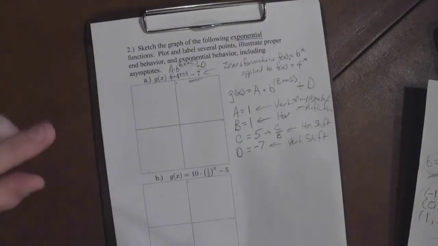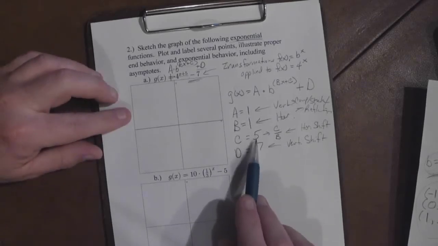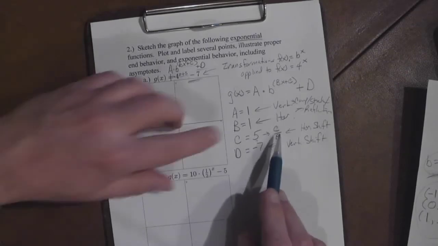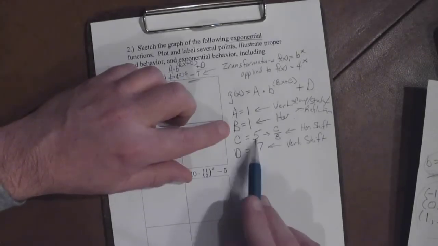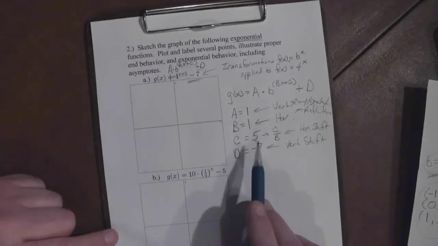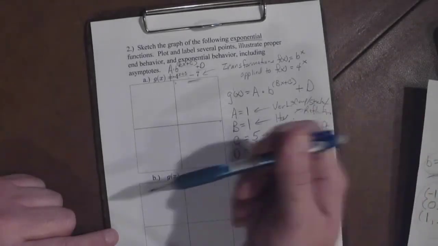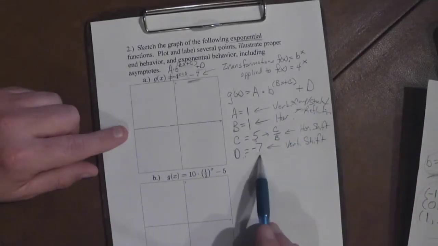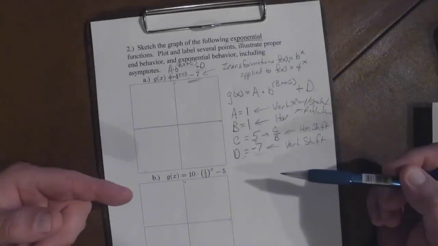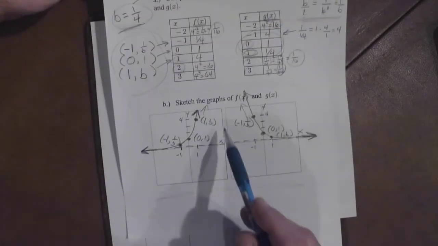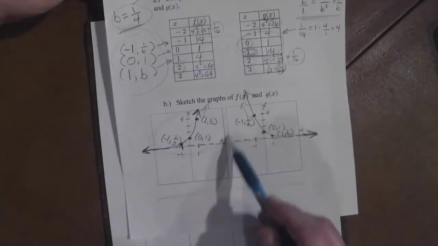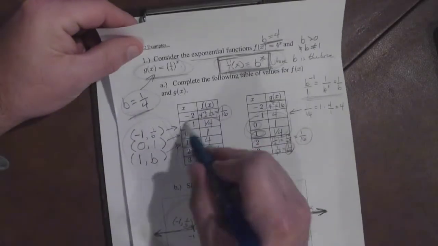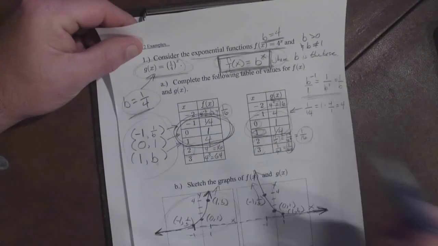So if we put that together here, all we're really doing is shifting. Now remember, we interpret this as the opposite. If B is 1, C over B is just going to be C. So C tells us because it's positive, we shift left 5 units. And here, because D is negative, we're going to shift down 7 units. And what is going to shift are the points seen here in this graph, where it's going to be these coordinates given here.